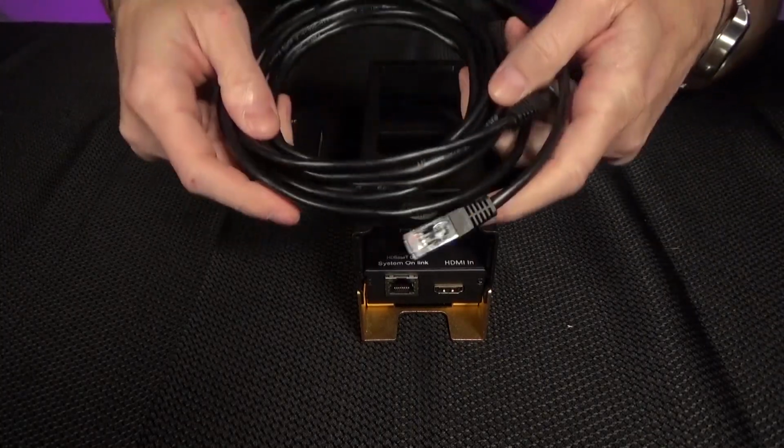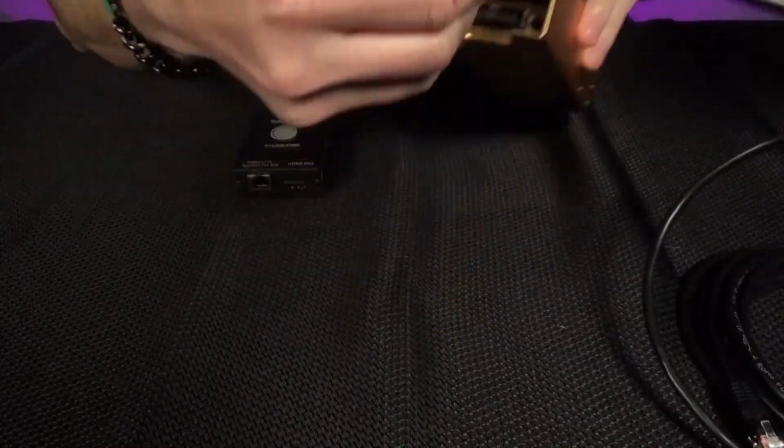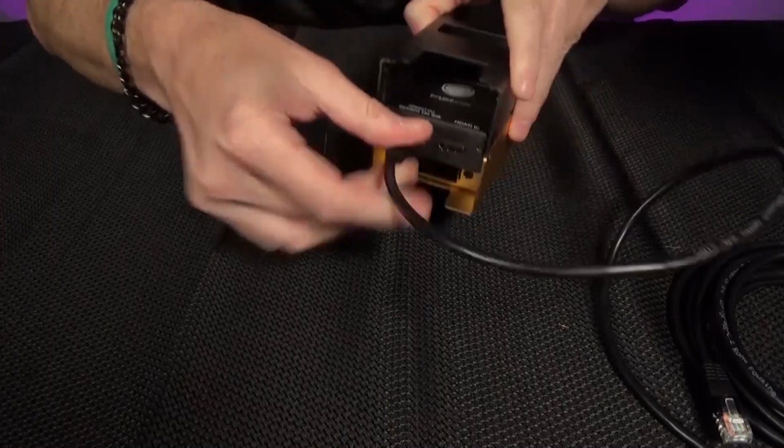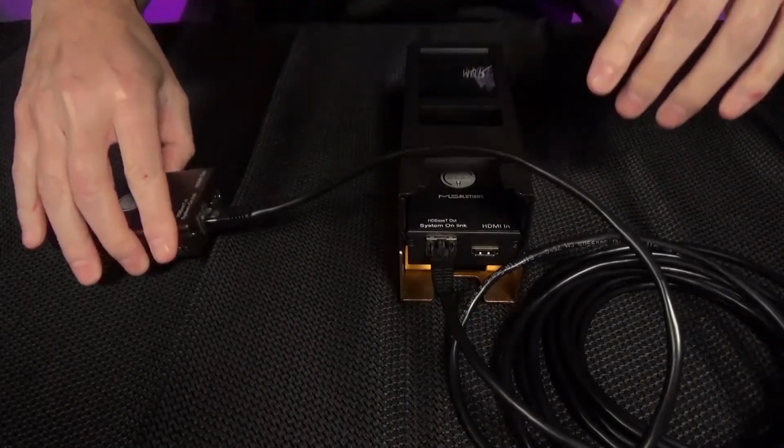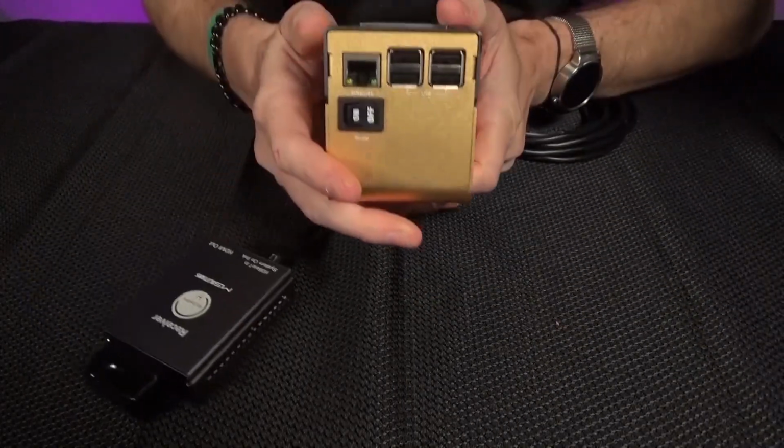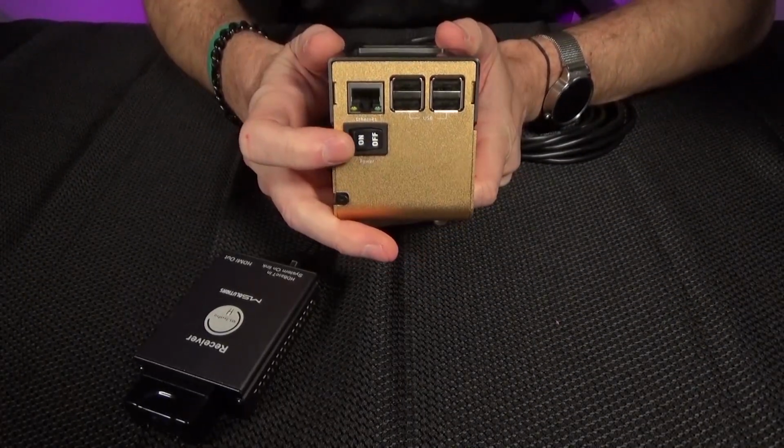Next, we'll take the category cable that we want to test, plug one end into the transmitter, and plug the other end into the receiver. Once the connections are made, go ahead and turn on the main power switch.